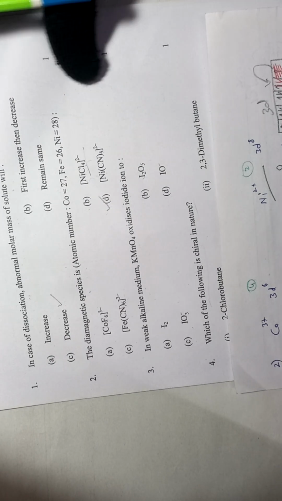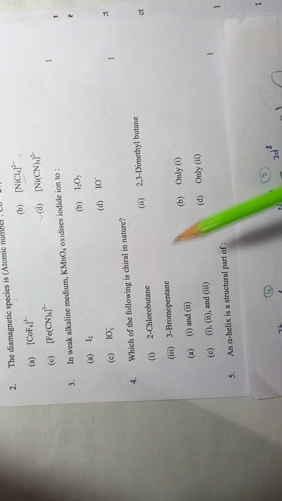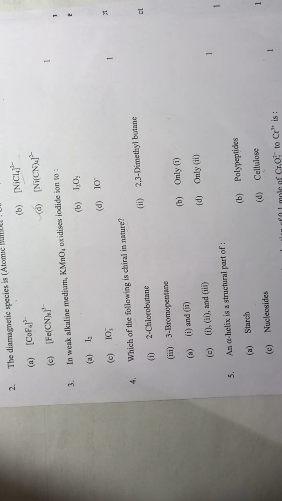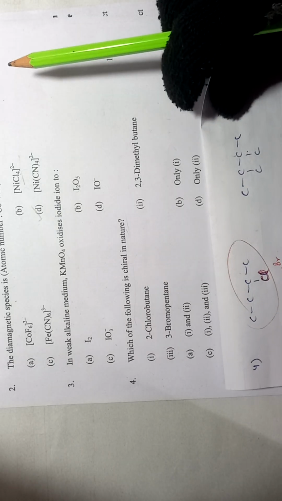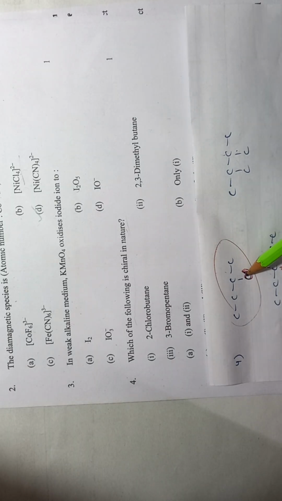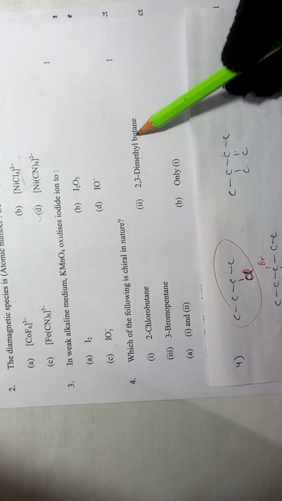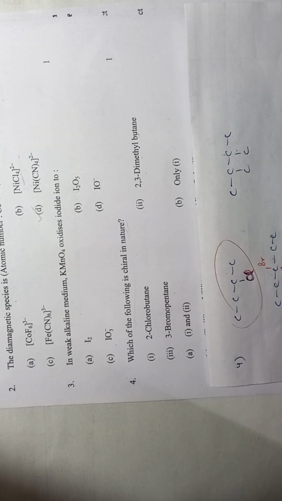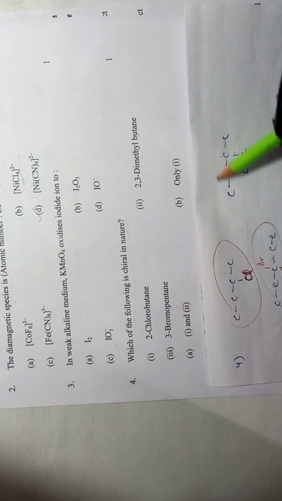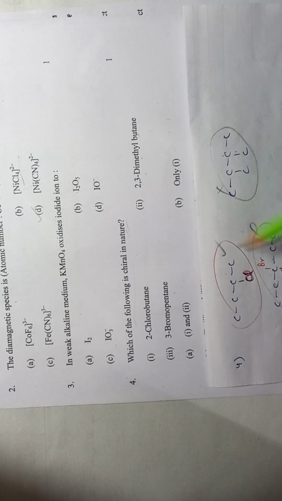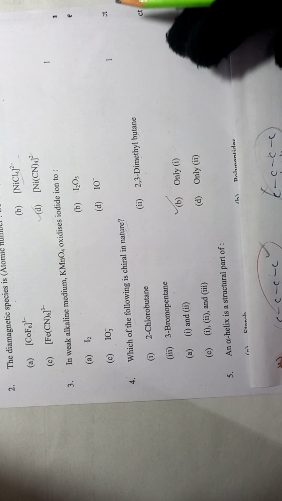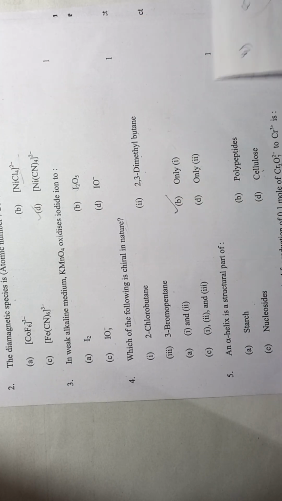Next question is, which of the following is chiral in nature? So we will draw the structure of all these, and these are the structures. This is 3-chlorobutane and 2,3-dimethylbutane, and this is 3-bromopentane. So these are not chiral. These are not chiral, only this is chiral. So the answer is only the first. So this is the right answer. Only the first, B part.